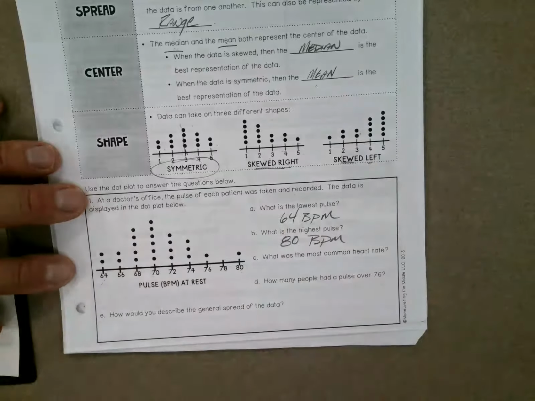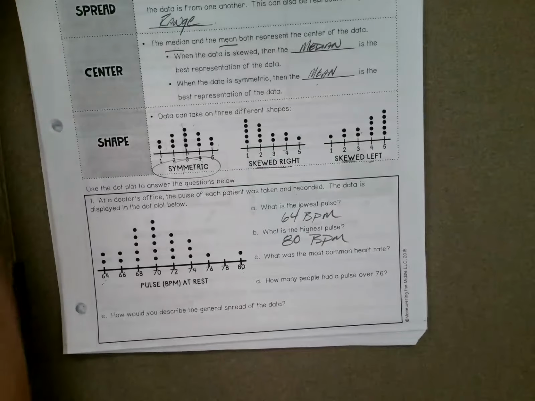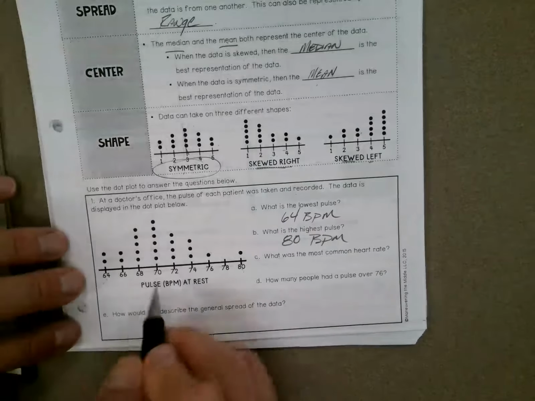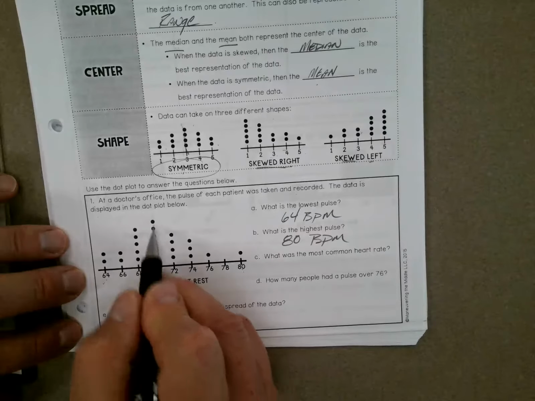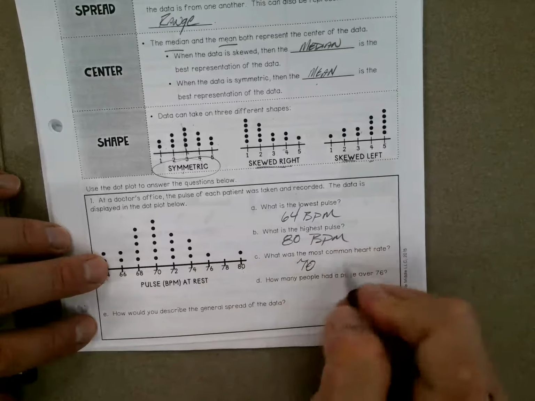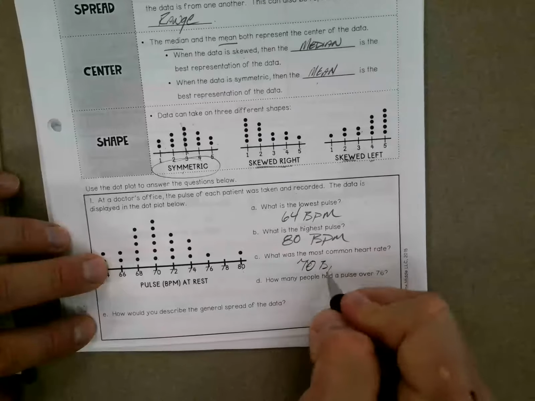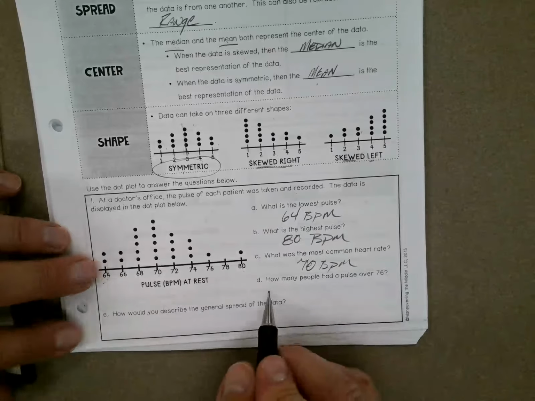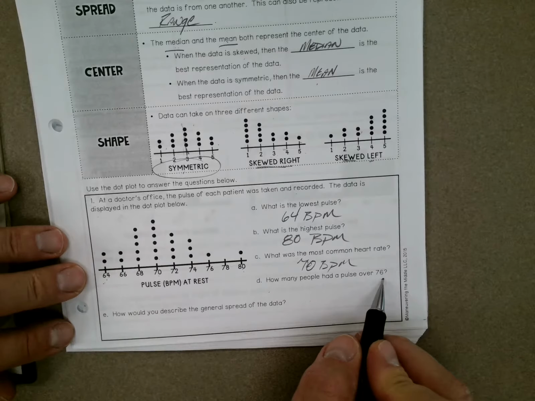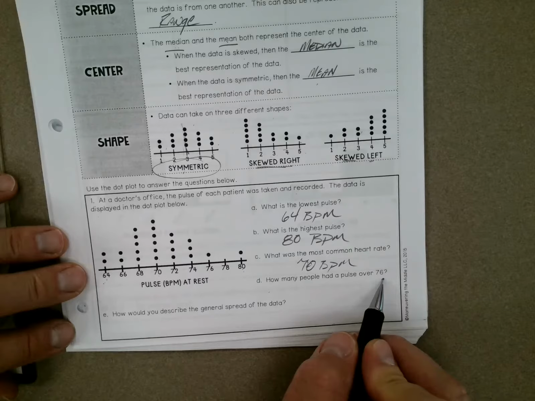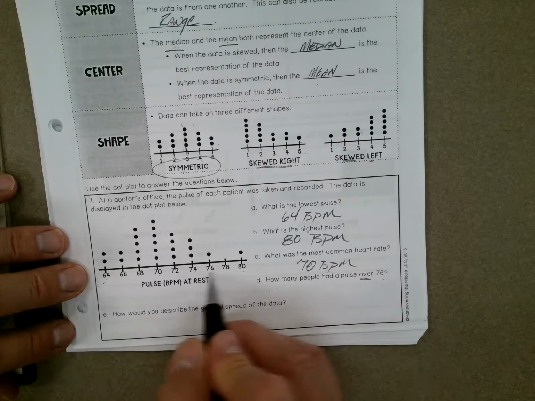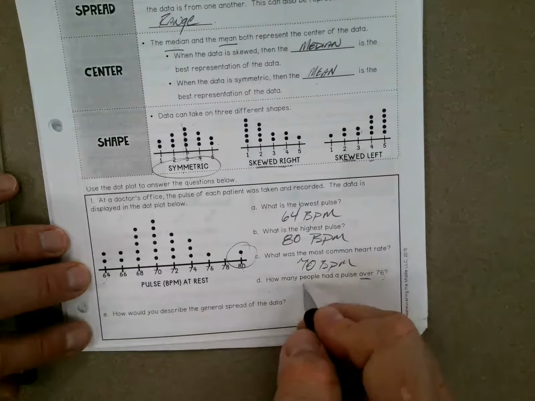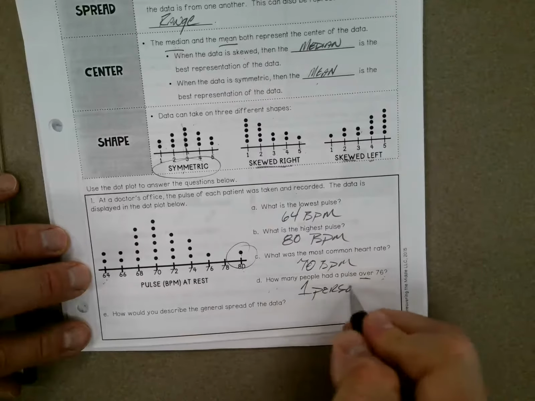And what was the most common heart rate? If you look at all of these, you can see this has the most dots above it, 70. 1, 2, 3, 4, 5, 6. So 70 was the highest, in beats per minute. And how many people had a pulse over 76? Here's 76, just one person. So this is what we're doing.